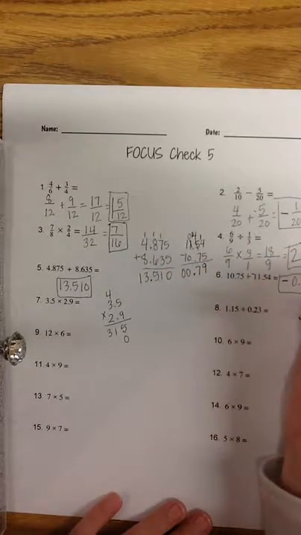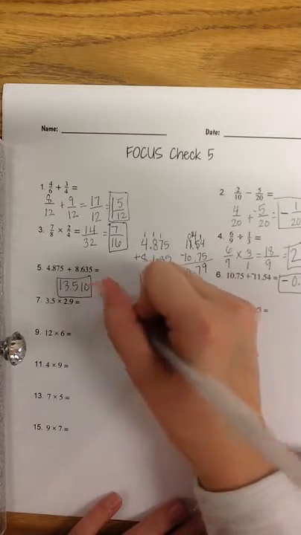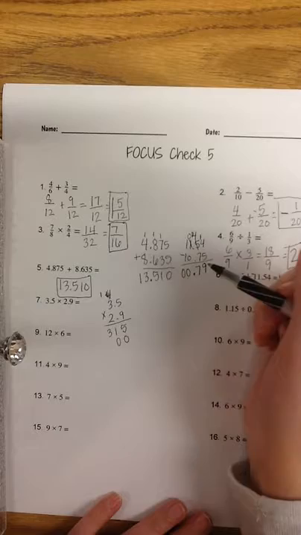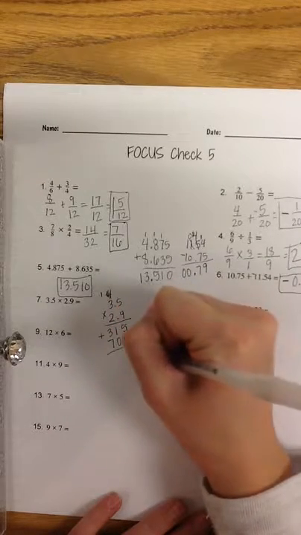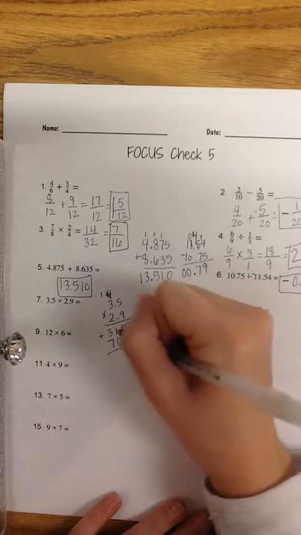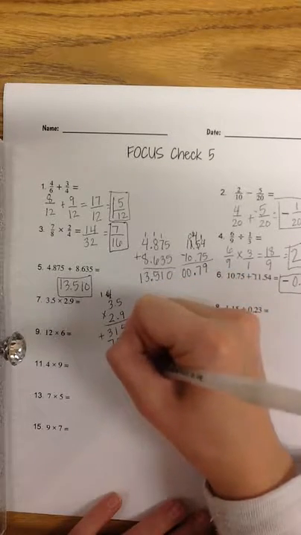Add your placeholder. 5 times 2 is 10. Cross out the 4, so 10. 3 times 2 is 6, plus 1 is 7. Add them together. So 5 and 0 is 5, 1 plus 0 is 1, 3 plus 7 is 10.